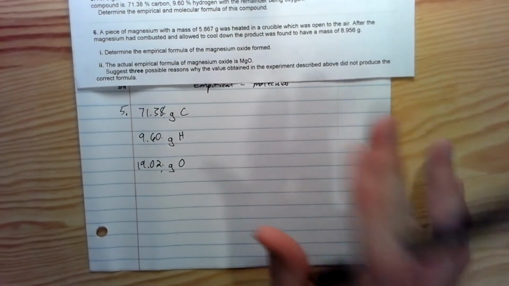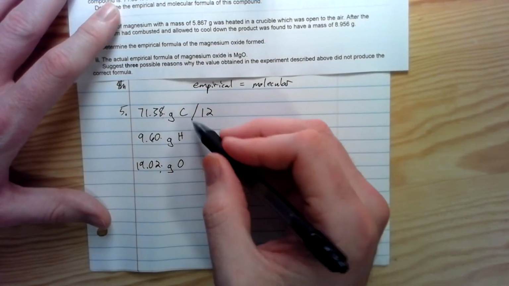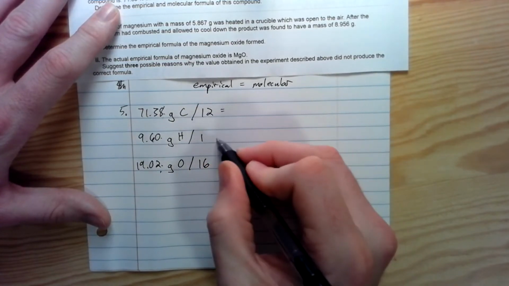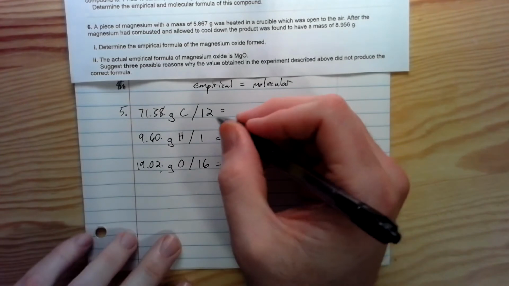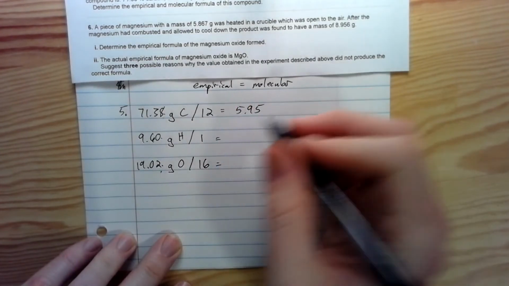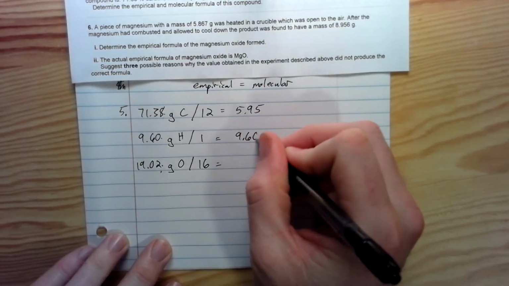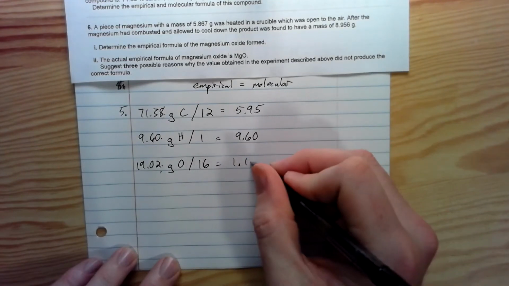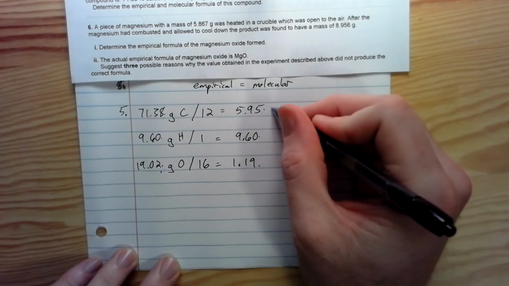Hopefully that made sense. Now, once that's done, what you should simply do, again, is just divide by the molar mass. Carbon's 12. Hydrogen is 1. Oxygen is 16. And we'll get 3 numbers. It's going to be 5.95. 9.6 divided by 1, I do that all the time, 9.60. And then 19.02 divided by 16 is going to be 1.19. So again, not in the right ratios.